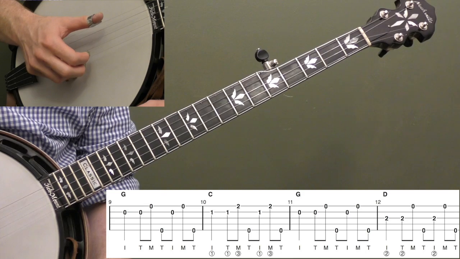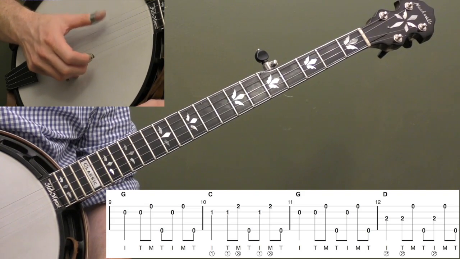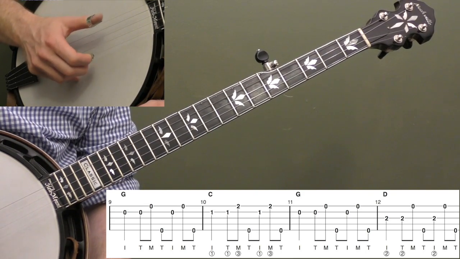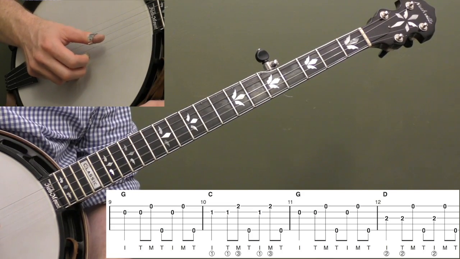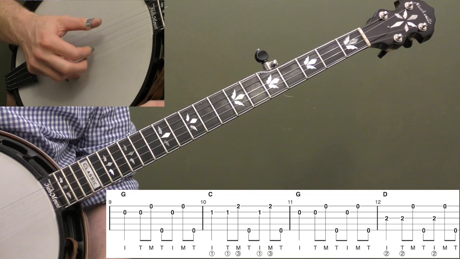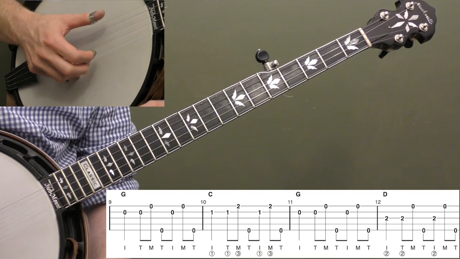Very common roll in bluegrass. You just have to make sure you start it with your index finger because that last note is your thumb. So you can't double thumb the beginning. You have to start it with your index, then your thumb comes down. So that's our roll we're going to use for this one.